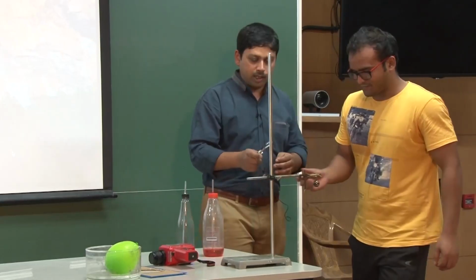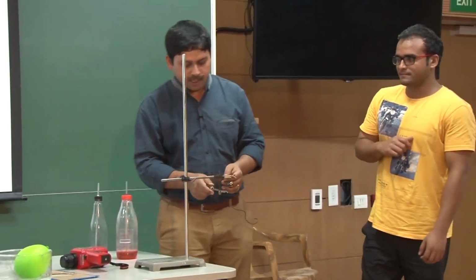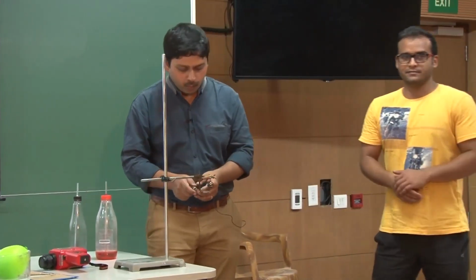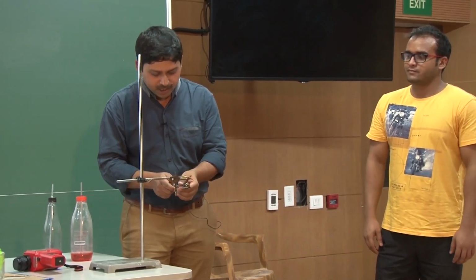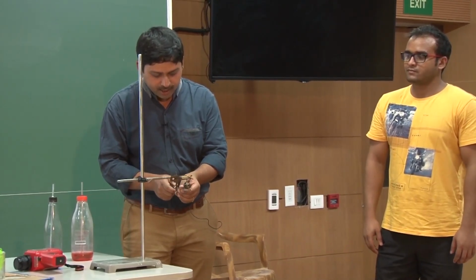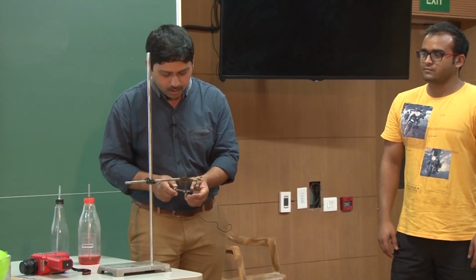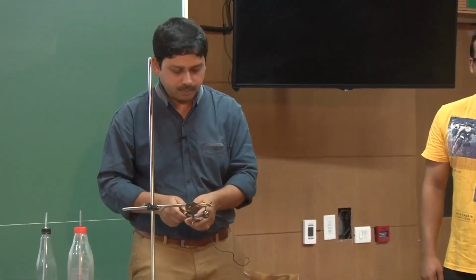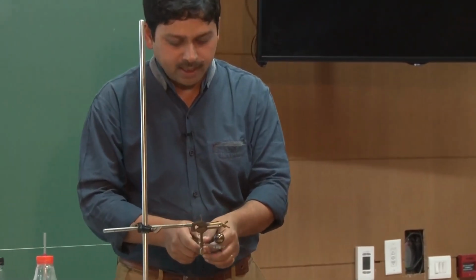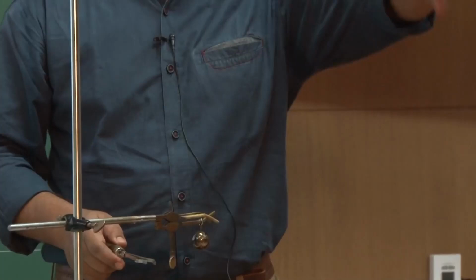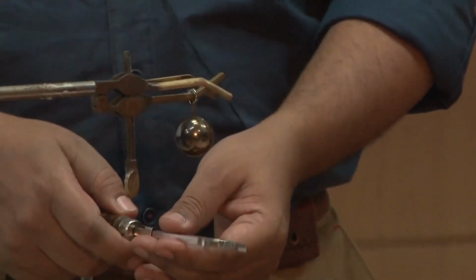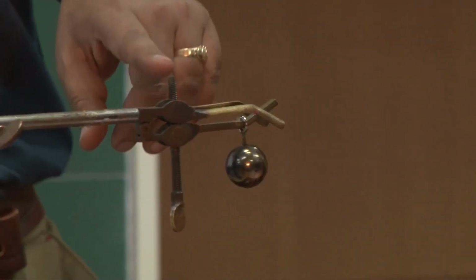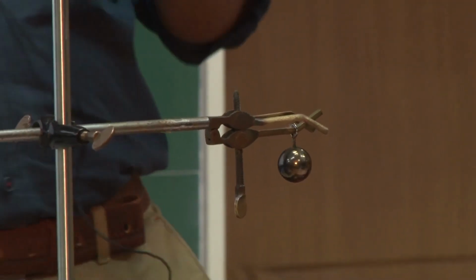So, this is typically known as Boerhaave's experiment, where long back people used to see that this particular object, the ball, can easily pass through this hole when it is in equilibrium with the surrounding, and we know that the surrounding temperature is right now 27 degrees. Now, we are going to heat up this particular ball.